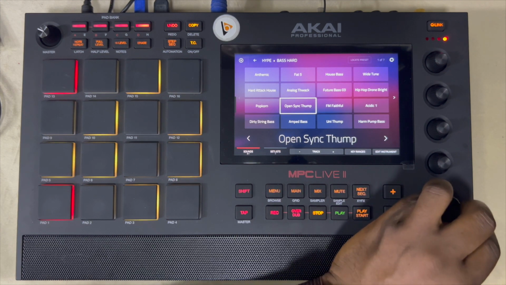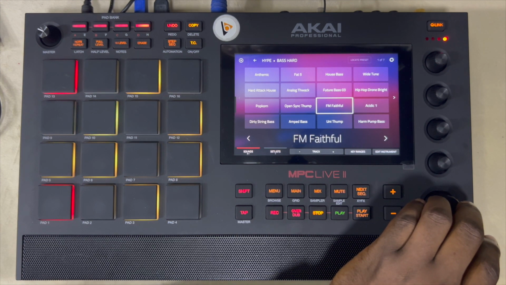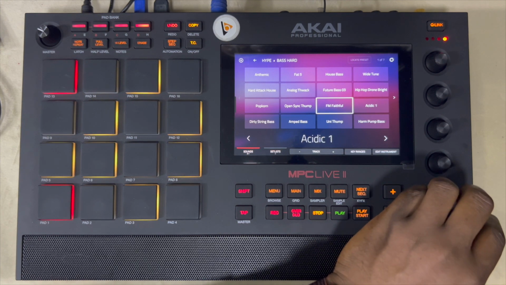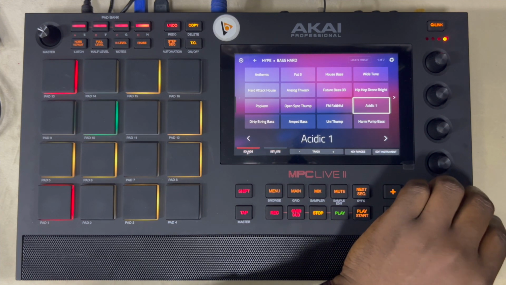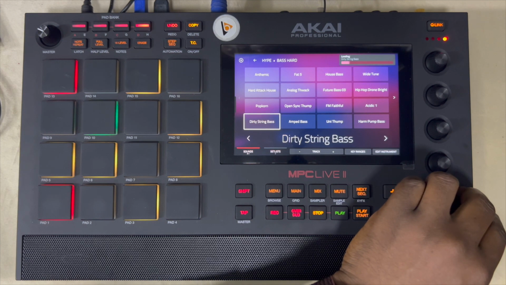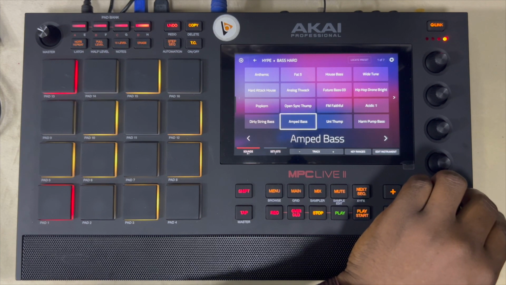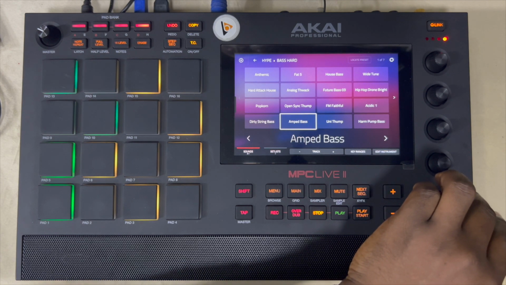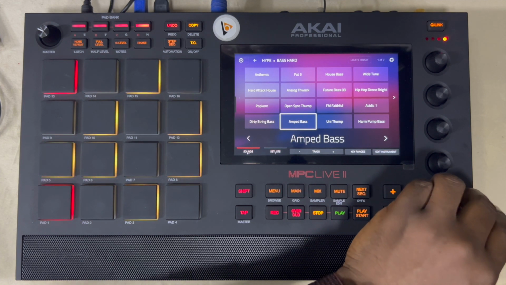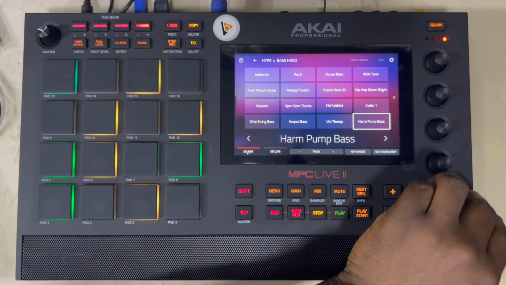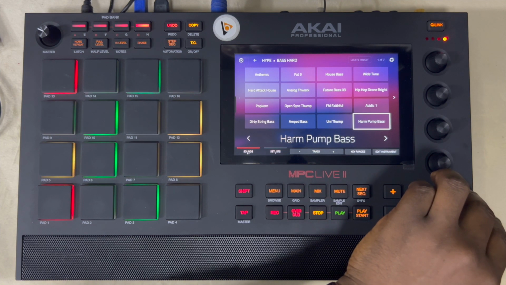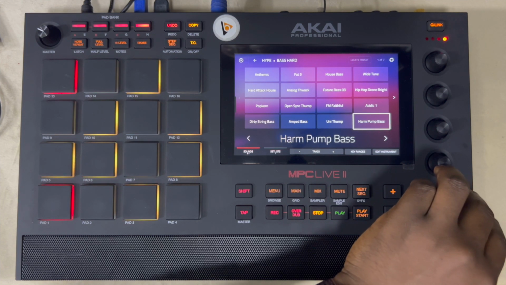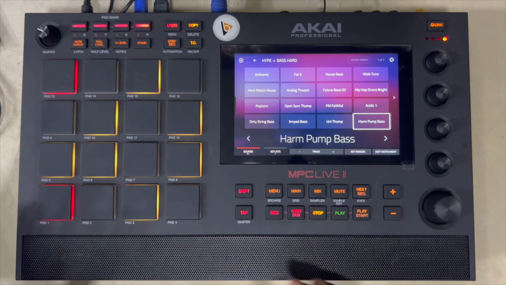Hype Synth has a lot, it has a lot to offer. Anyways, let's go back here.